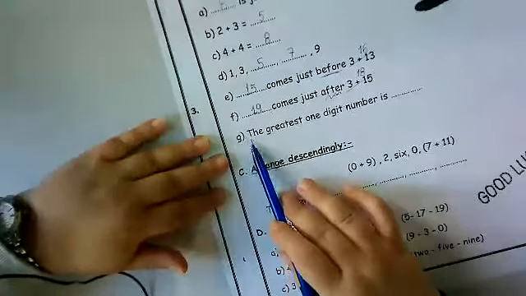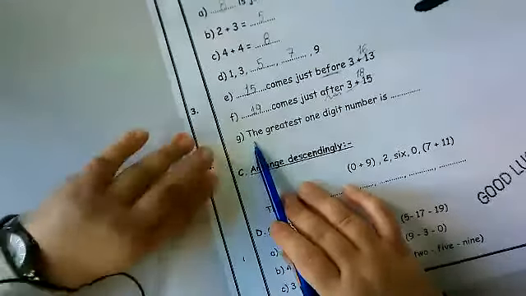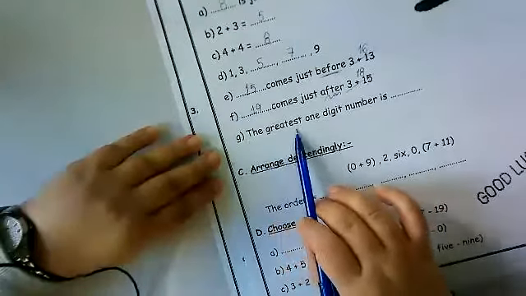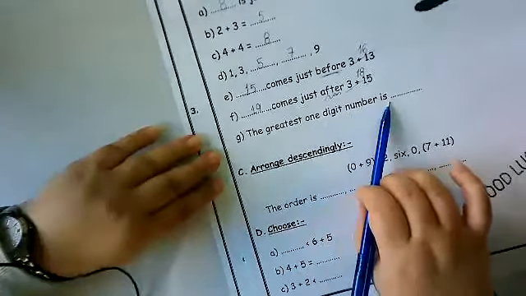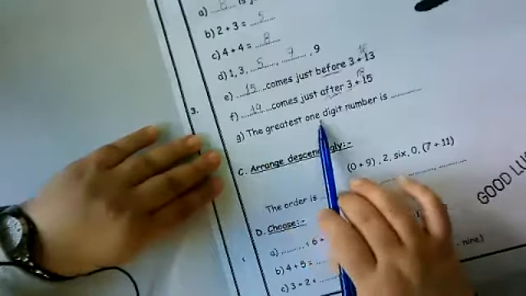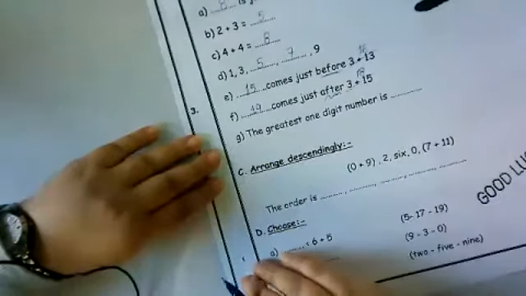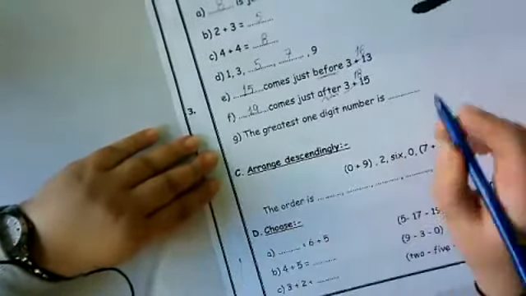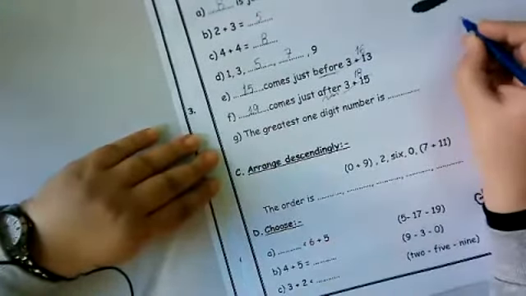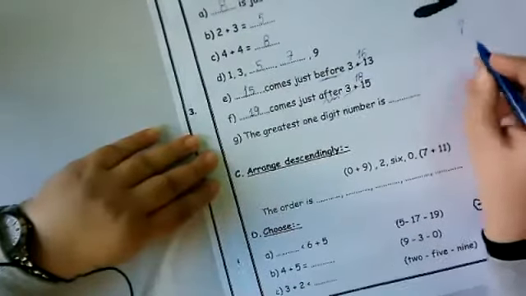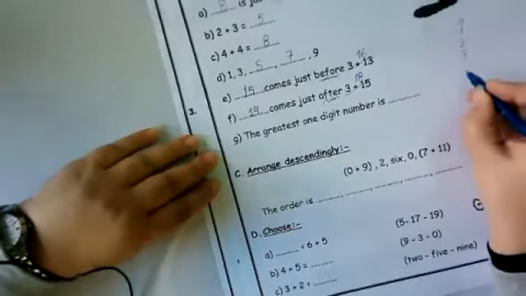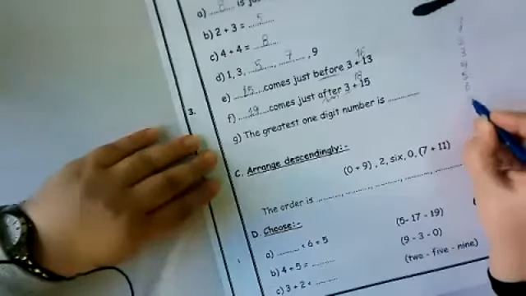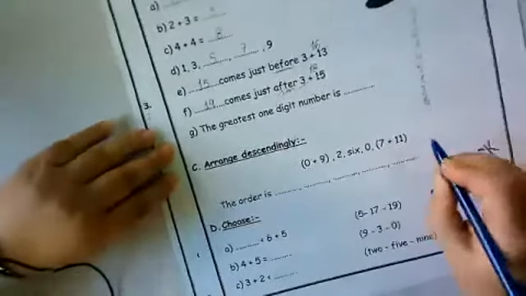Okay. Number G. The greatest one-digit number is? Remember that the one-digit numbers are 0, 1, 2, 3, 4, 5, 6, 7, 8, and 9.